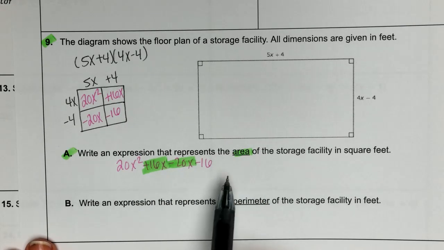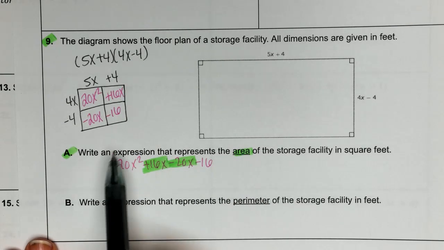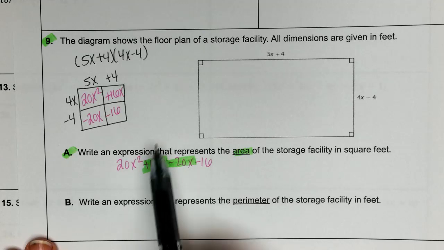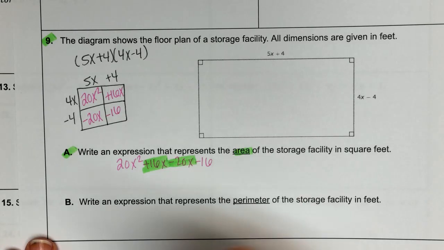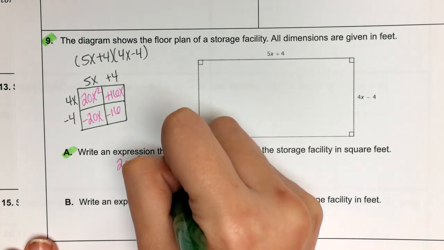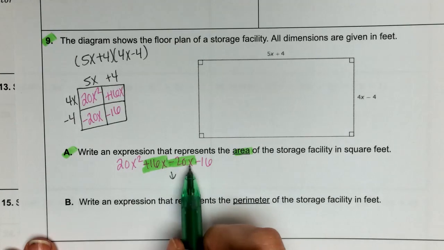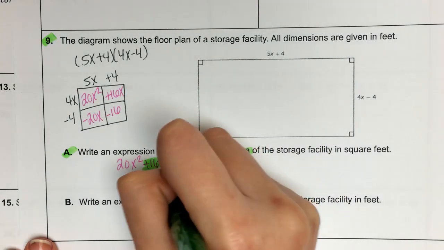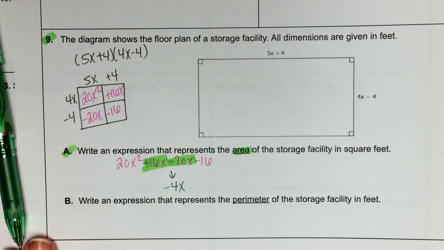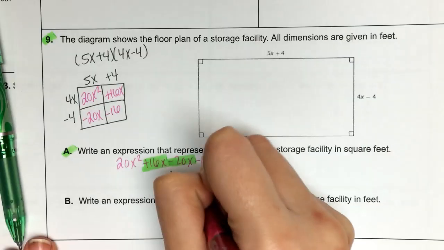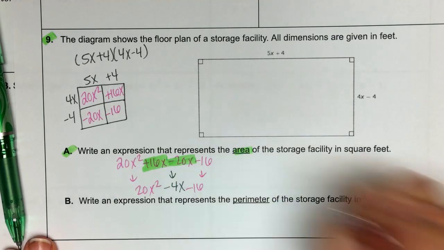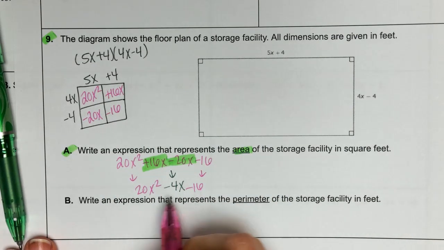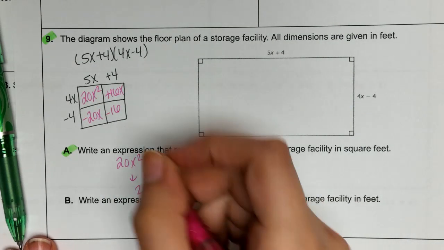For these type of problems, you will usually have one term that has an x squared, two terms that have an x, and one term that has no x's. It is just a constant. But we'll finish this problem out. So we have a positive 16 minus a 20x, which is a negative 4x. And I can bring everything else down. Negative 16 and my 20x squared, which is my answer, 20x squared minus 4x minus 16.